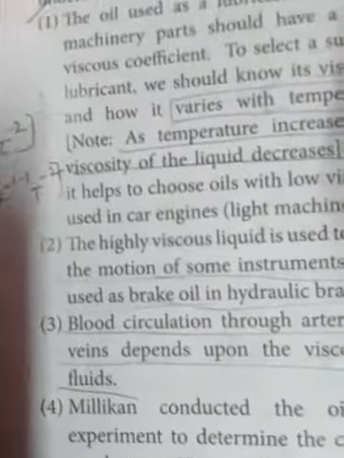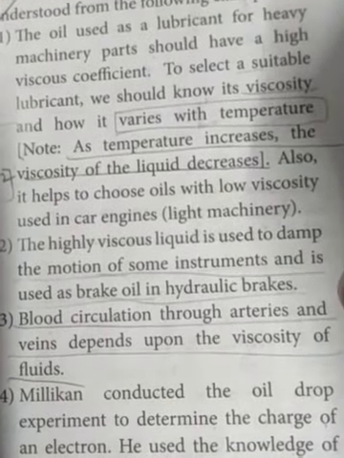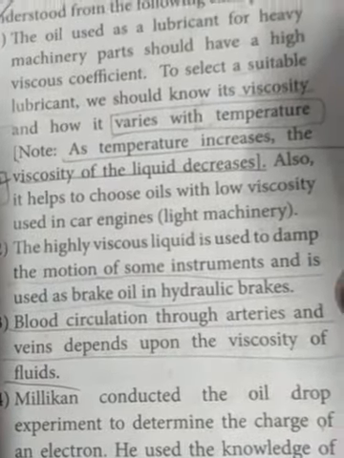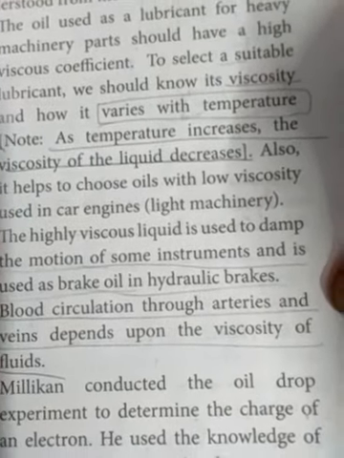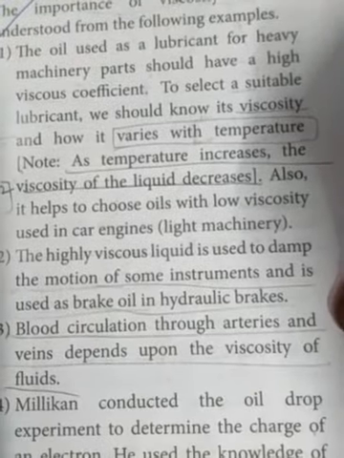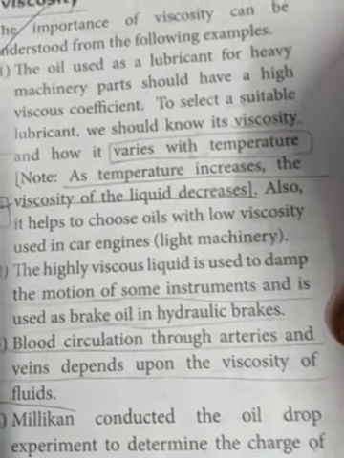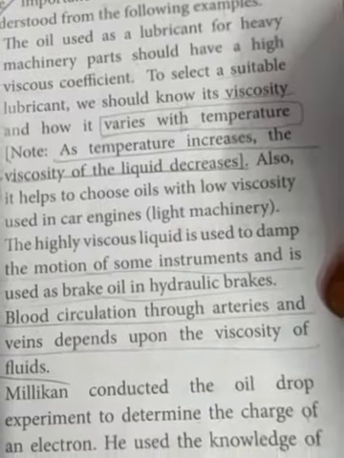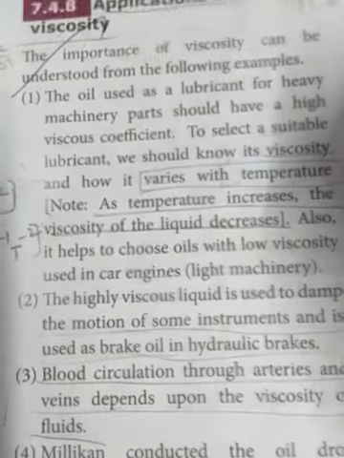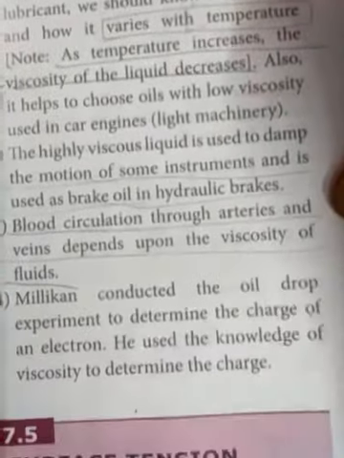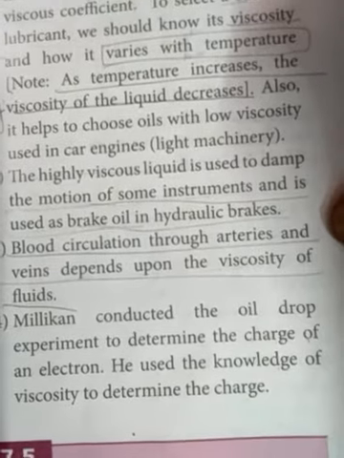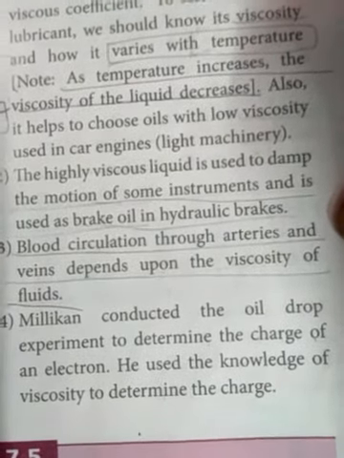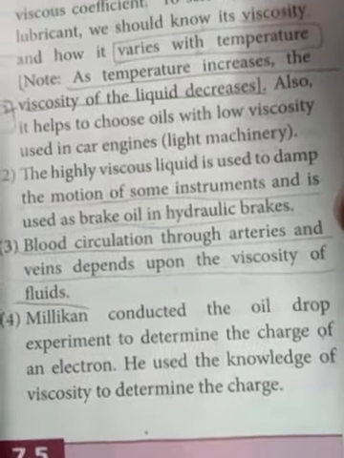Next, a highly viscous liquid is used to damp the motion of some instruments, and it is used as brake oil in hydraulic brakes. In hydraulic brakes, where we use big machinery, for example the JCB, we use it for braking the motion. Next, blood circulation. Our body also uses this. The blood circulation through the arteries and veins depends upon the viscosity of the fluids.